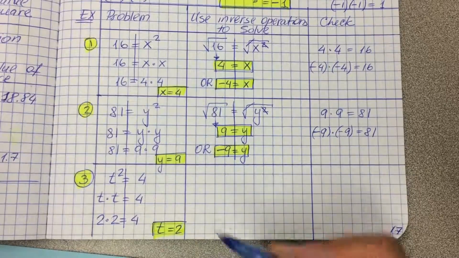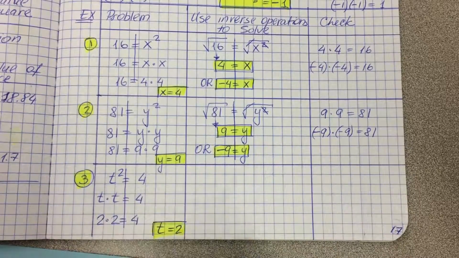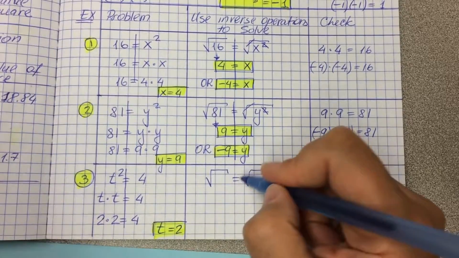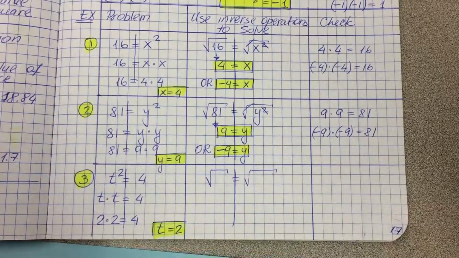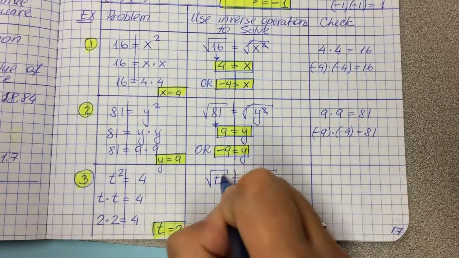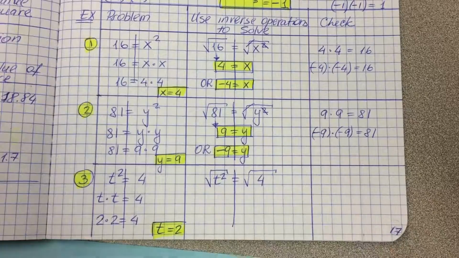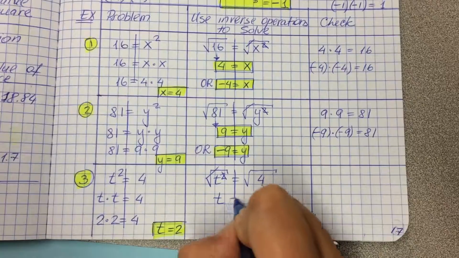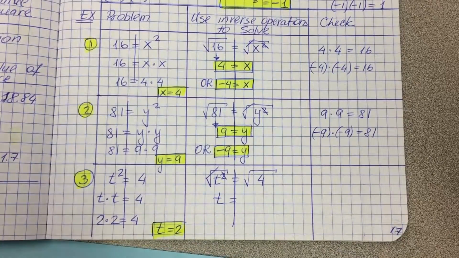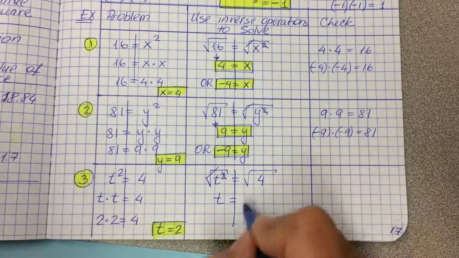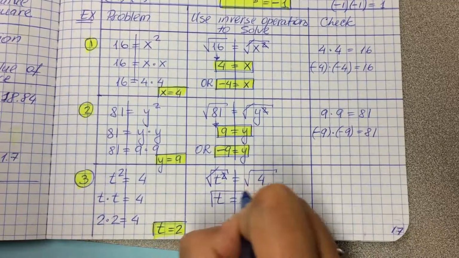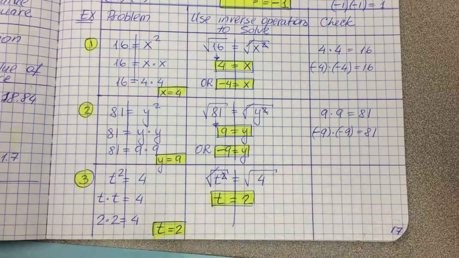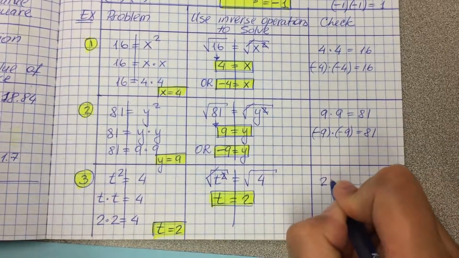How to use inverse operations? Inverse operation of square is square root. So I'm going to use square root on both sides. Square root of the original equation on both sides. So square root of t squared and square root of 4. Square root and square are inverse operations, bring down the value of t, and square root of 4 is a perfect square equal 2. So the t value must equal 2. Why? Because 2 times 2 equals 4.